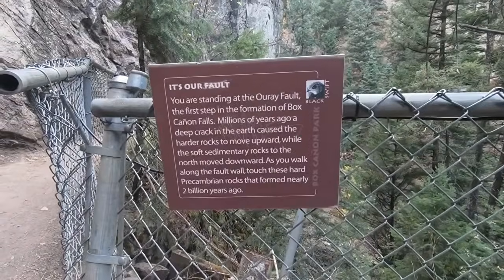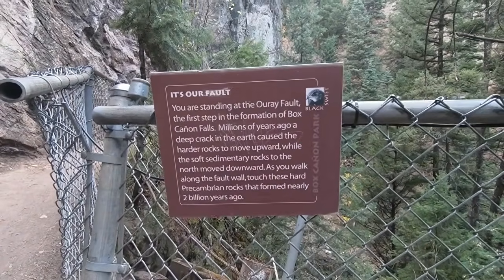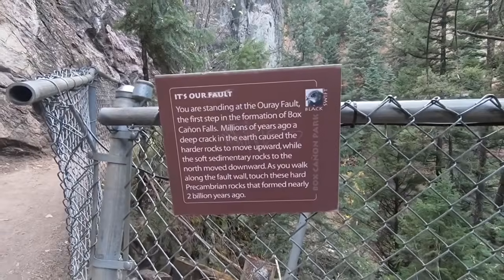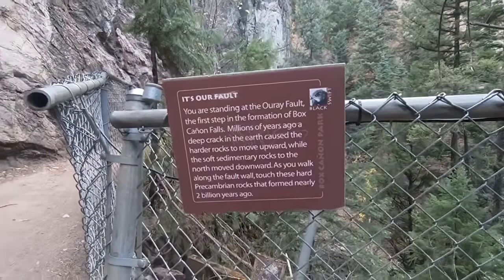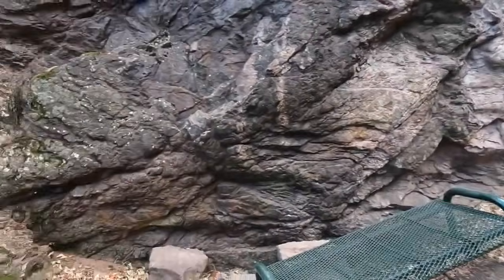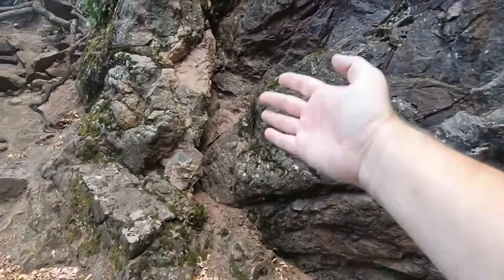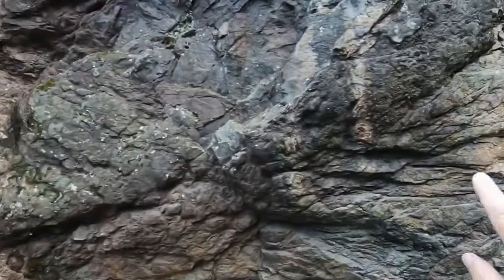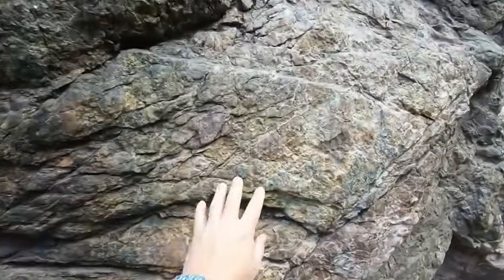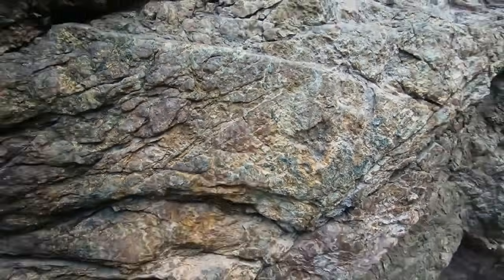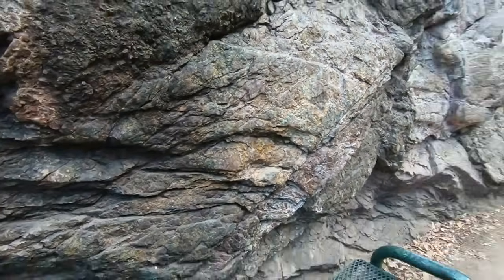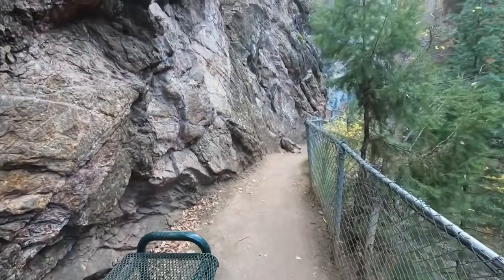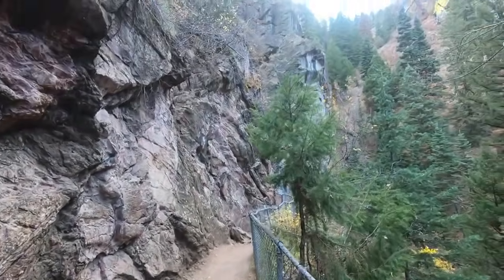All right, I love this. It's your fault. We're standing on the Ouray fault zone, which is what helped form Canyon Falls. And if I just turn right here and turn around, here's the fault zone right there. You can see the fracture. I can actually put my hand on this polished surface, and we saw this on the way in. So that's pretty neat. I missed that sign when I was going in because I was too excited to see the falls.